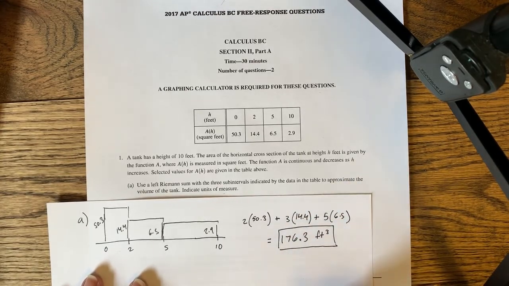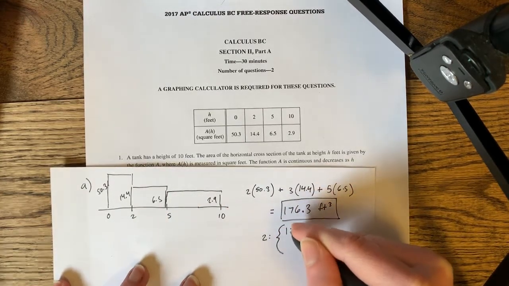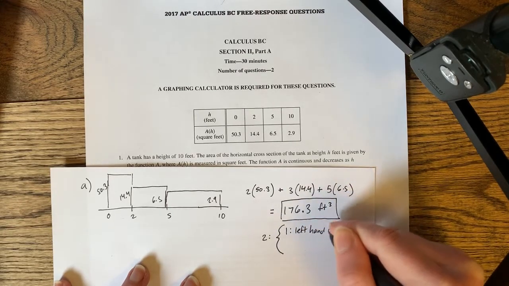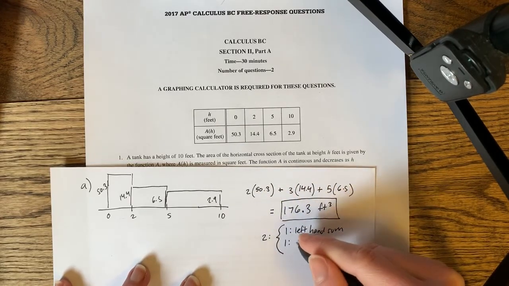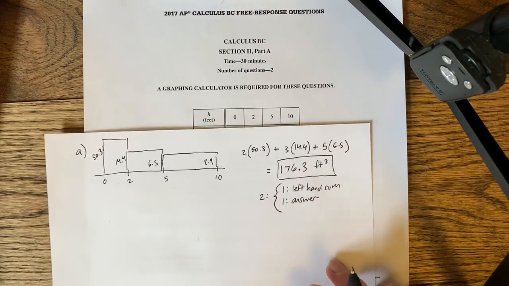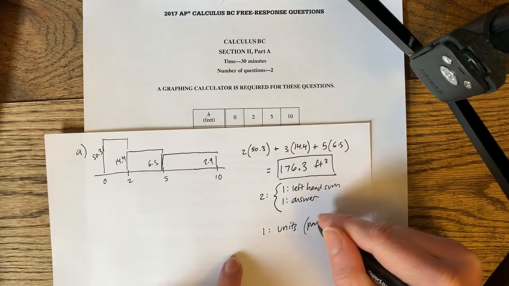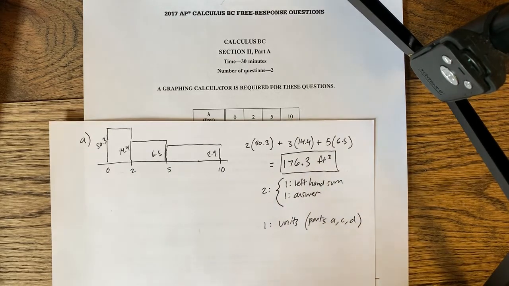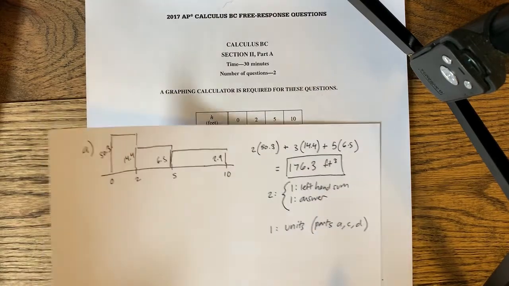Now, this one was worth 2 different points. So score yourself as we go. This was worth 2 points. You got 1 for having the left-hand sum, like the setup of it, so were you multiplying these things? And then you got 1 point for having your answer. Now, also, not this question specifically, but throughout the whole FRQ, there was 1 point for units. And that included parts A, C, and D. So if you got any of the units wrong or forgot to put them, then you've automatically lost a point. So be careful with that.